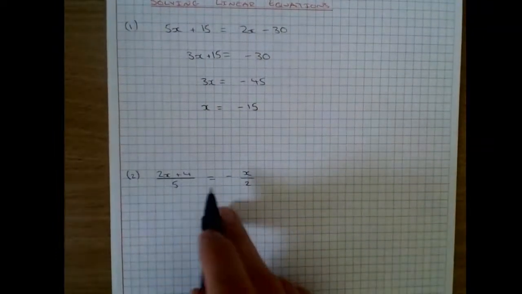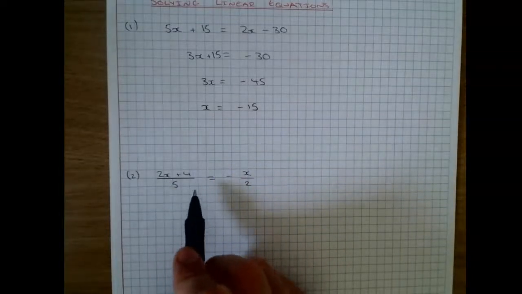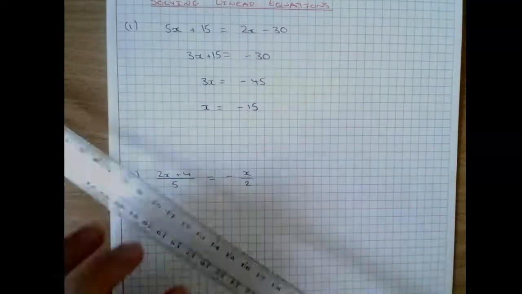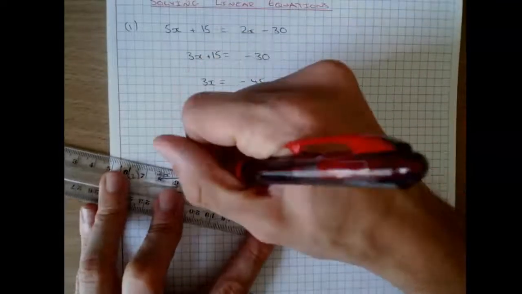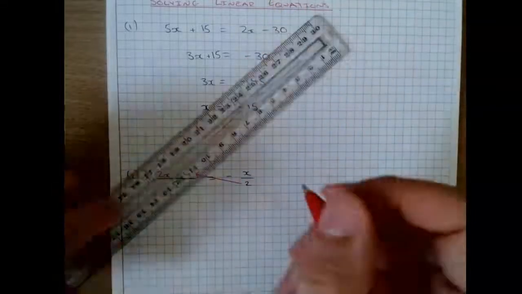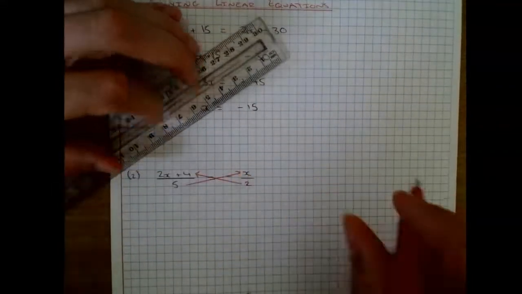Okay, next we have some fractions. Now, when we have a fraction on either side of the equality sign, we can use the technique that we learnt in class, cross multiplying. So whatever's on the denominator on one side is multiplied by the numerator on the other side. So you can draw them in.